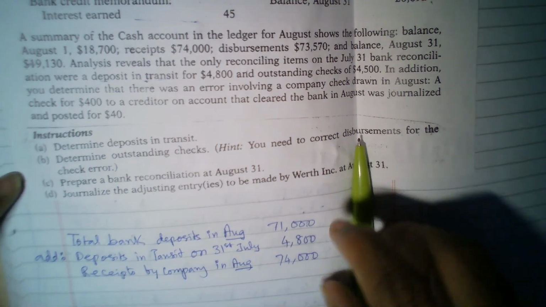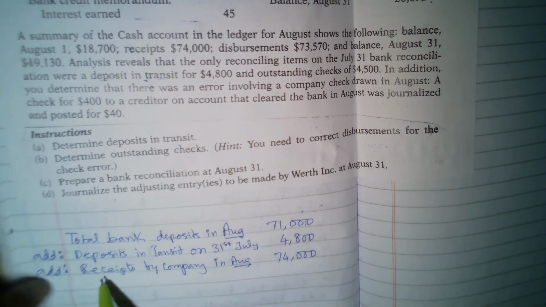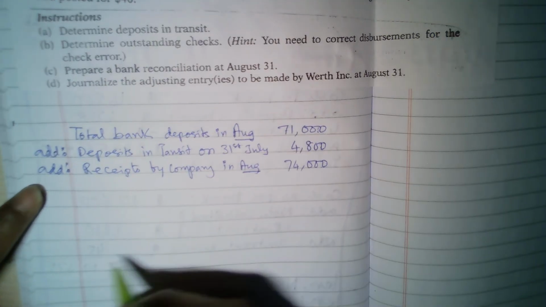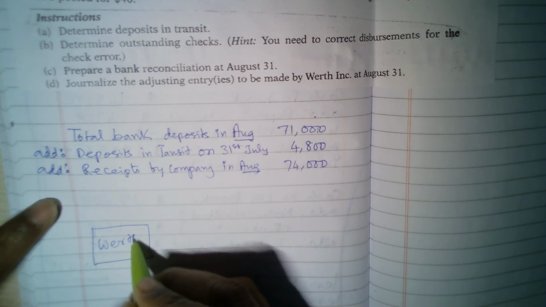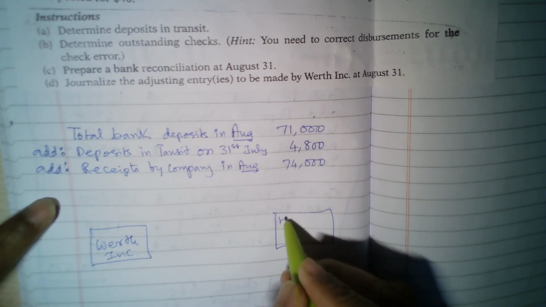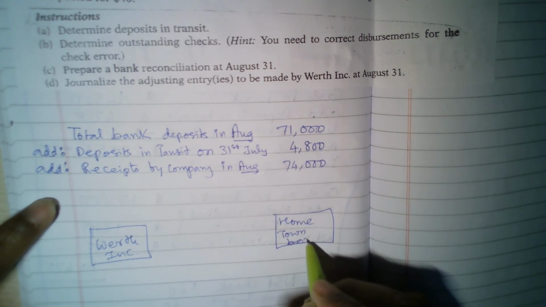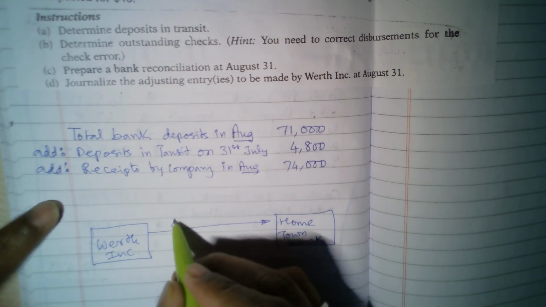Or in other words, if I say add, sorry, this is the receipts page. So basically, let me make a drawing. This is the company, Werth Inc., and this is the bank, Hometown Bank. So there is one deposit in transit.